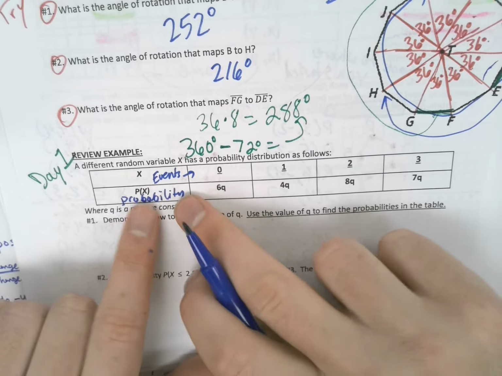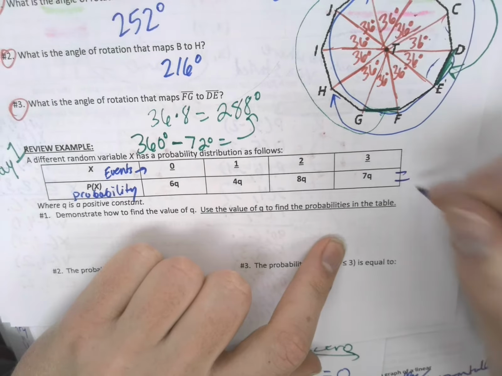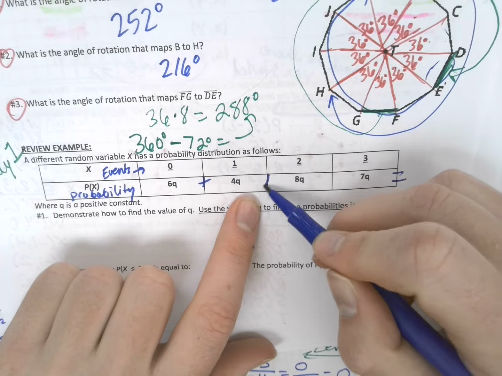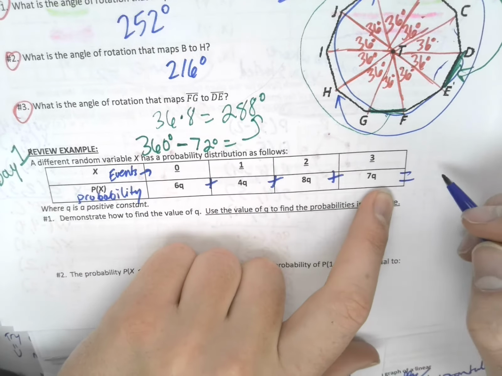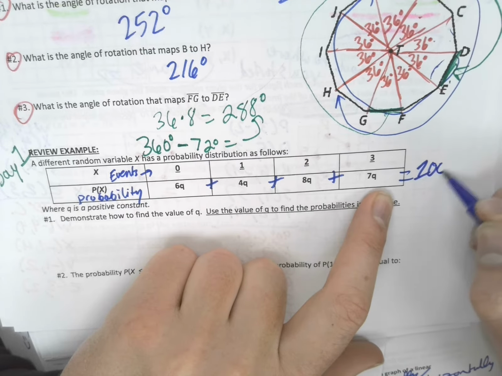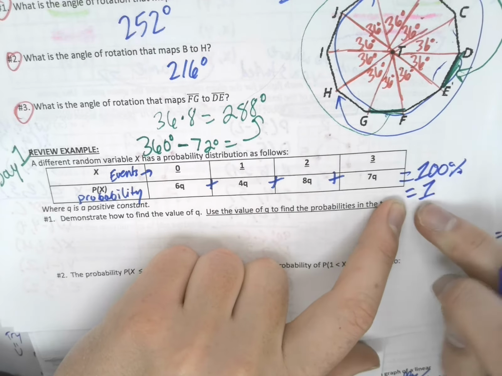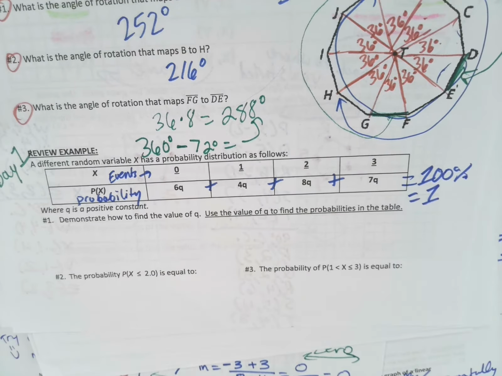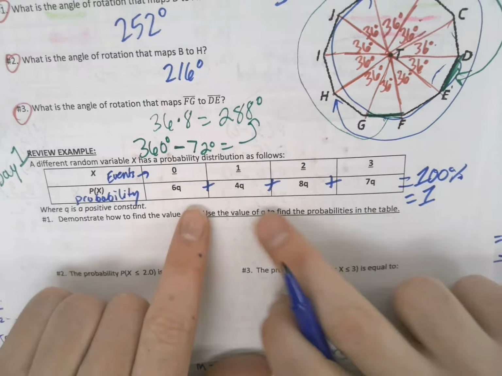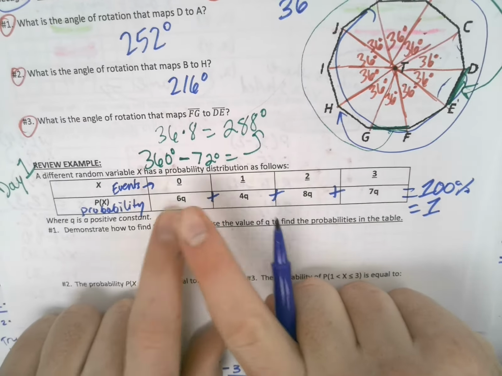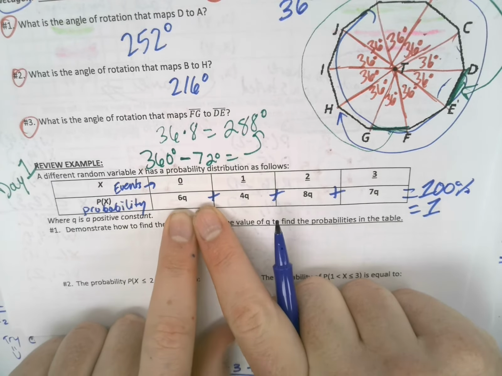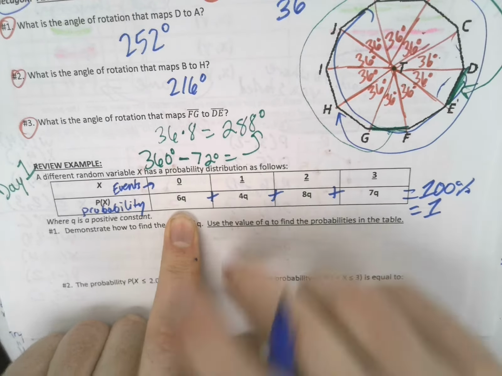Now remember, what does probability have to add up to be? This plus this plus this plus this all has to add up to be 100% or 1. So the big important thing here first is we need to figure out what the heck Q is. So we need to treat this like one big equation.